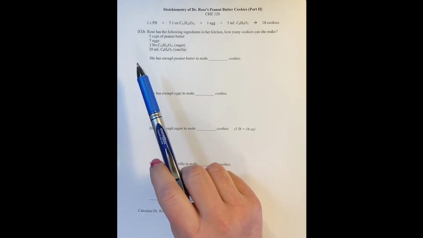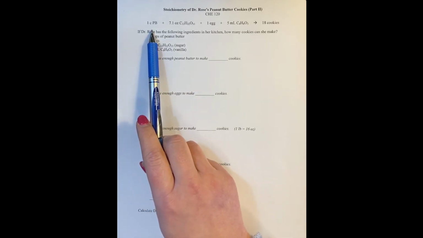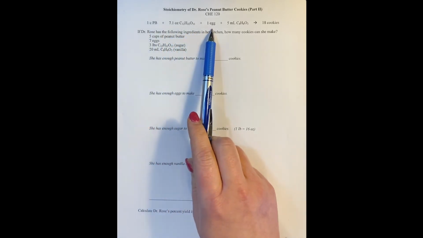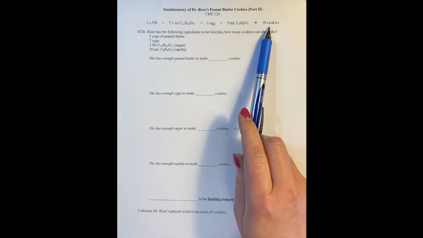So when we look at this particular problem, first we have a recipe. Just like a balanced chemical equation, our recipe is going to allow us to relate all of the components. We know that 1 cup of peanut butter plus 7.1 ounces of sugar plus 1 egg plus 5 milliliters of vanilla will allow us to make 18 cookies.